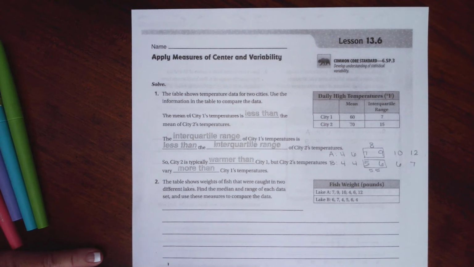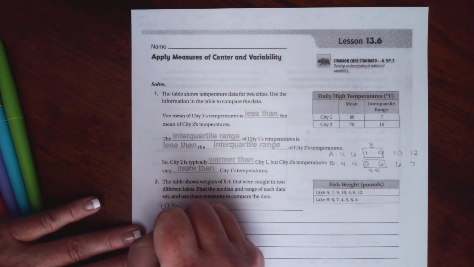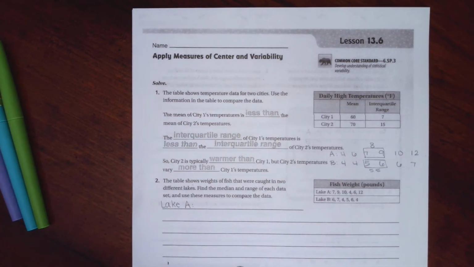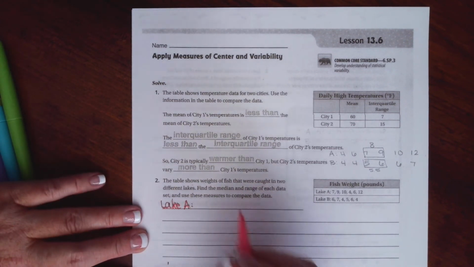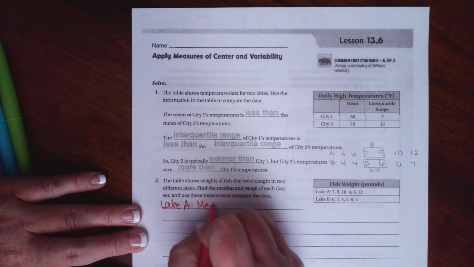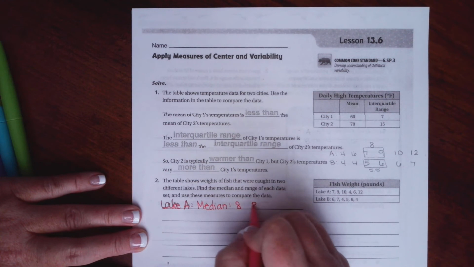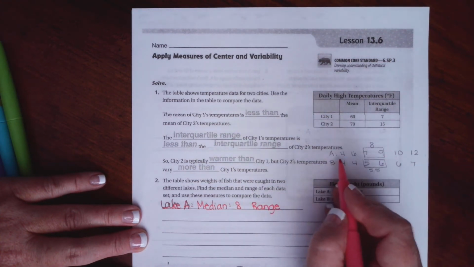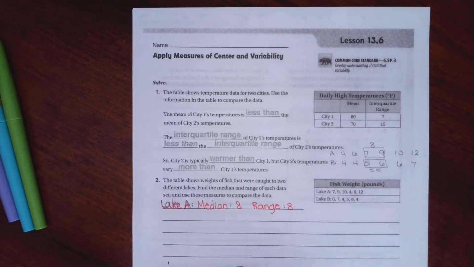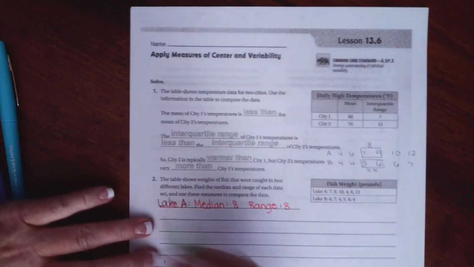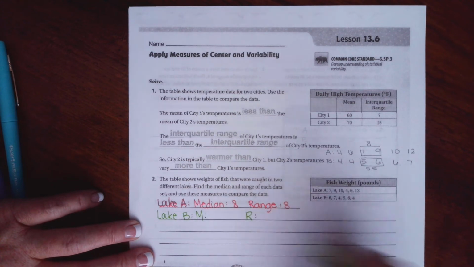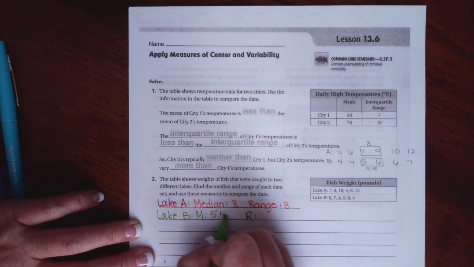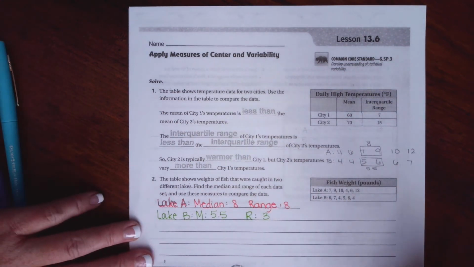So, it says, use these measures to compare the data. So, Lake A, okay, and let me go ahead and use my special markers for you. Okay, so, Lake A, the median is 8, okay? The range is just the highest number subtract the smallest number, so it's still going to be 8, okay? So now, Lake B, the median, and the range, so the median is going to be our 5.5, and our range is 7 minus 4, which is just 3, okay?